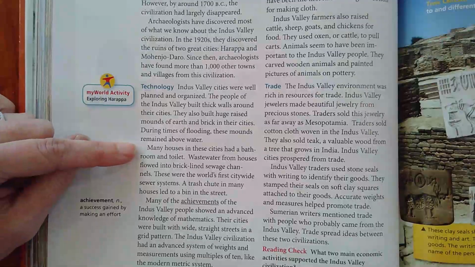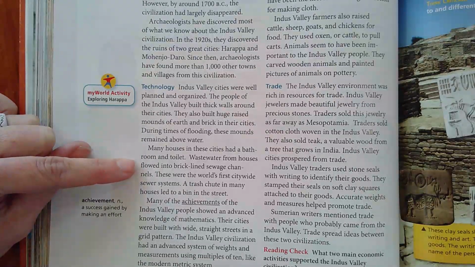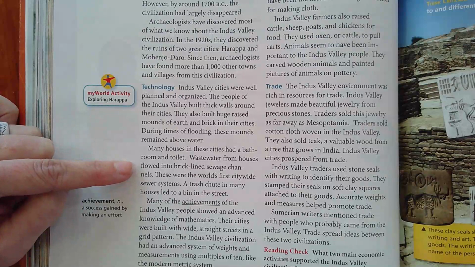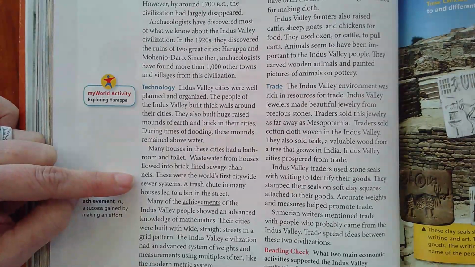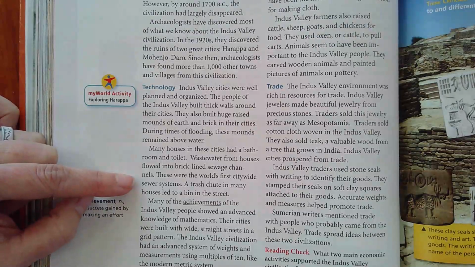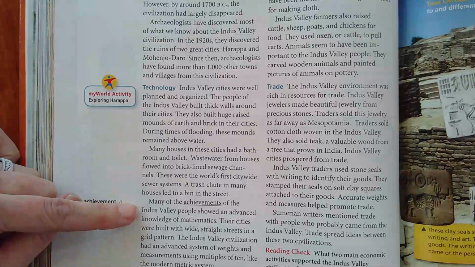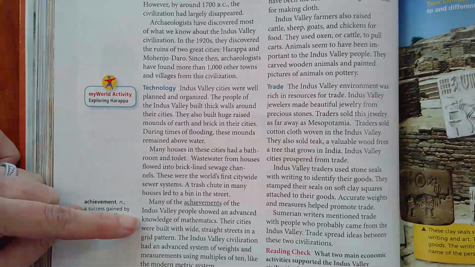Many houses in these cities had a bathroom and toilet. Wastewater from houses flowed into brick-lined sewage channels. These were the world's first city-wide sewer systems. A trash chute in many houses led to a bin in the street. Pause here and answer the question. Many of the achievements of the Indus Valley people showed an advanced knowledge of mathematics.